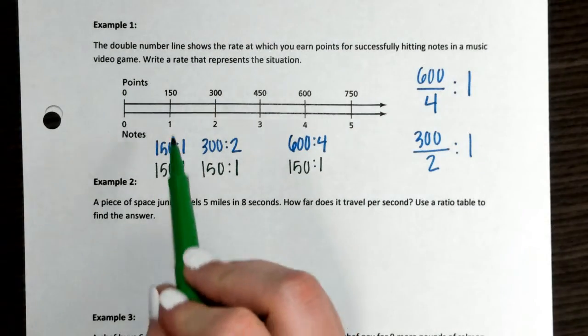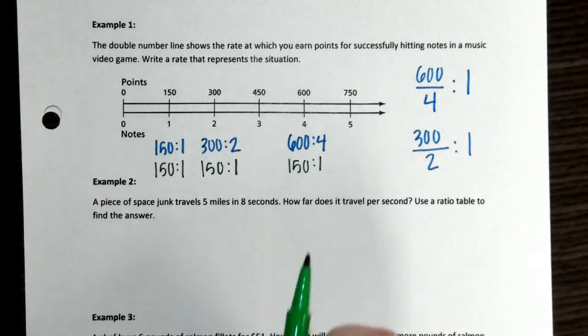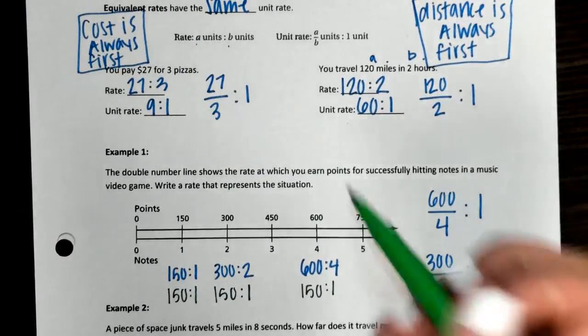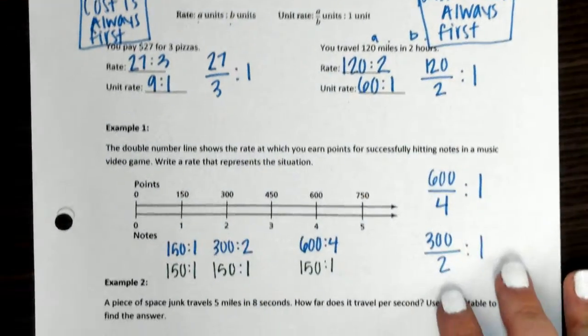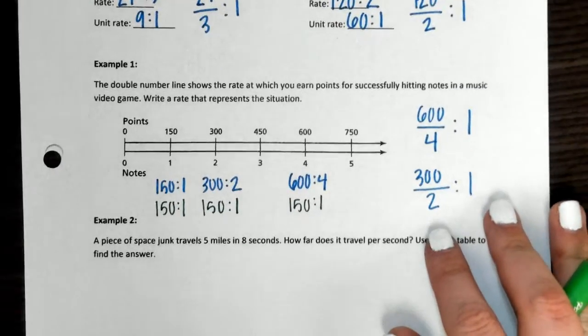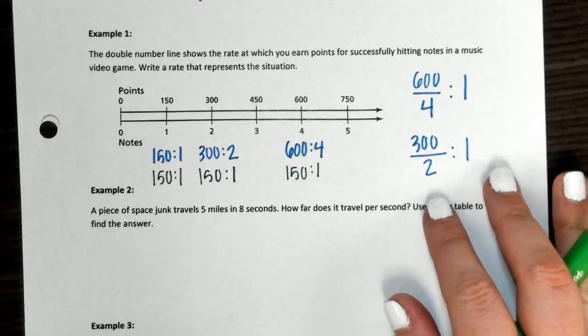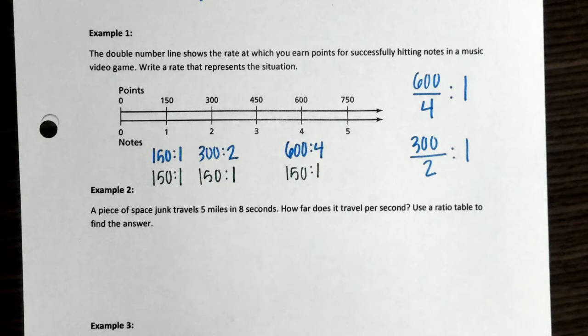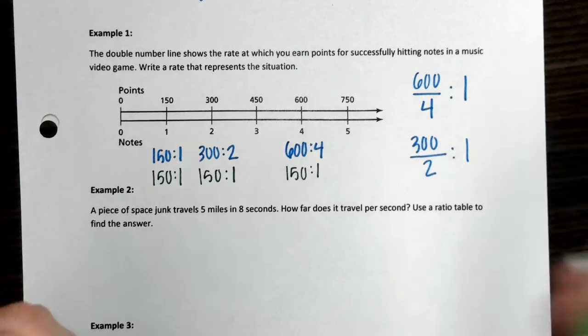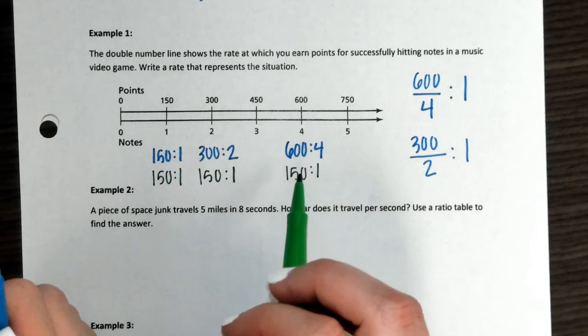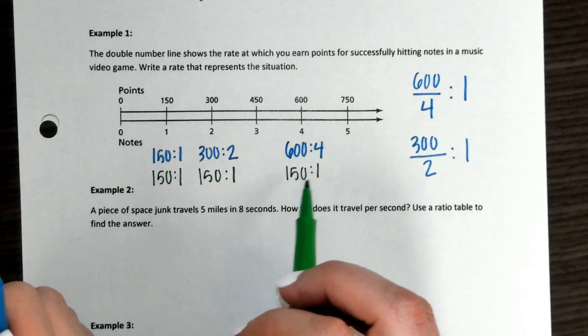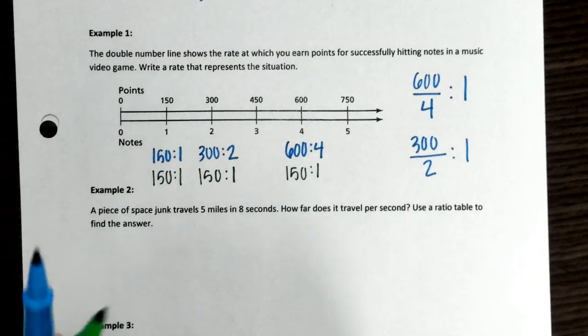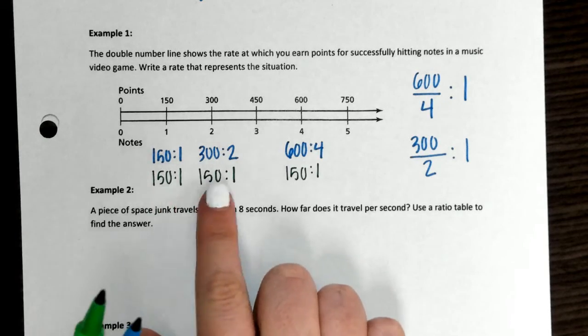That means that all of these rates are equivalent rates. Up at the top we wrote that equivalent rates have the same unit rate. It's kind of like fractions, like 2/4, 1/2, 4/8. They're all going to be equivalent fractions because they all reduce to 1/2. It's the same thing with these rates. They all reduce to 150 to 1, so they are all equivalent rates because they have the same unit rate.